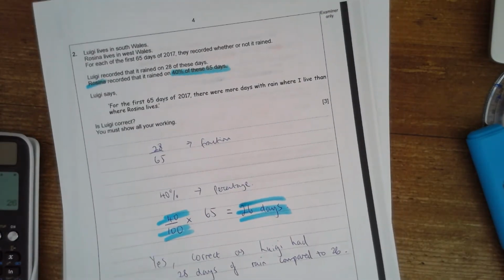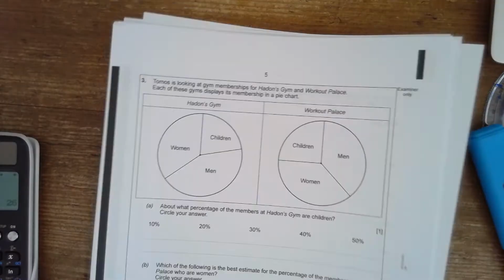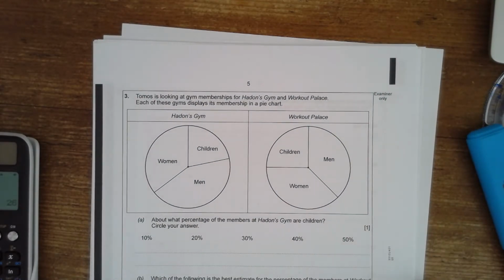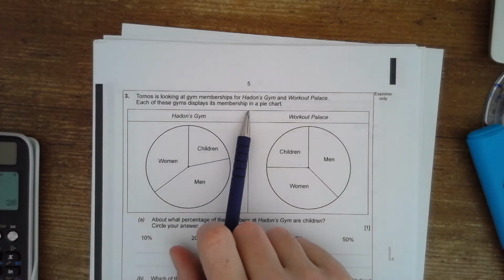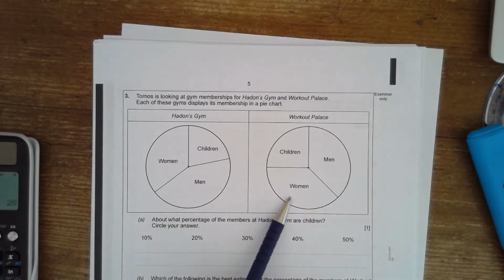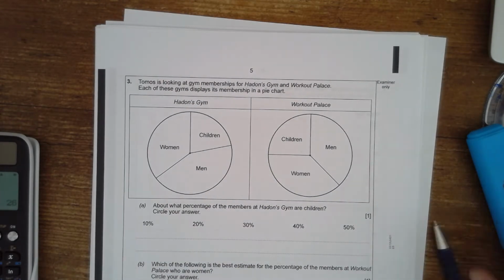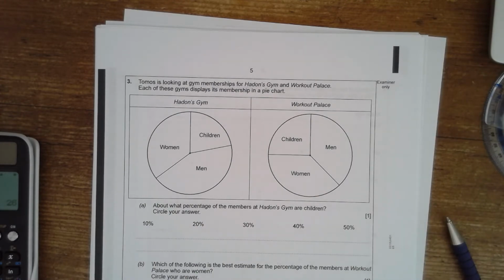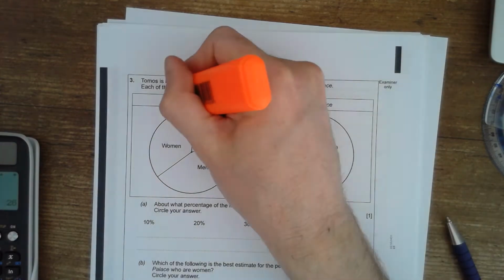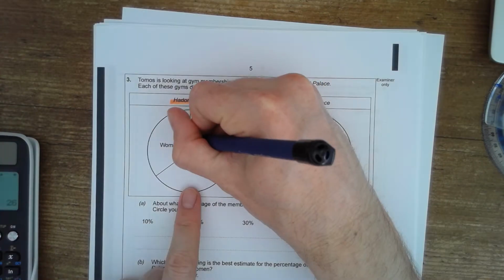Okay, next question. So next question says, Thomas is looking at gym memberships for Haddon's Gym and the Workout Palace. Each of these gyms displays its membership in a pie chart. So women, children, men, women. Okay. We're then asked about what percentage of Haddon's gym, so Haddon's gym, which is this one, are children. So we want to know what percentage that is that are children.